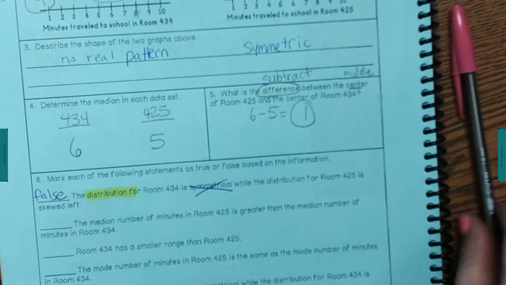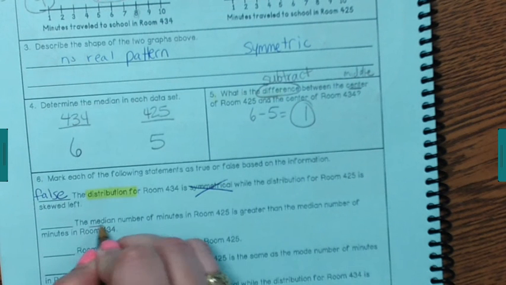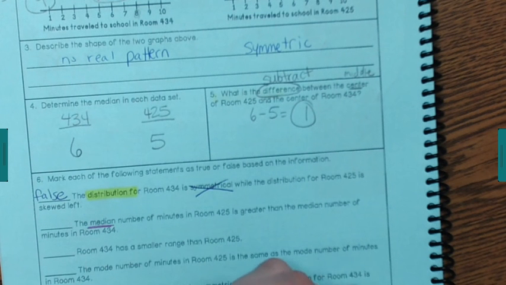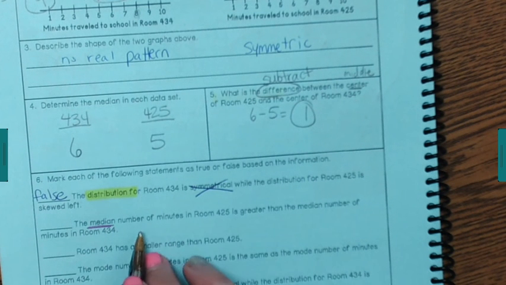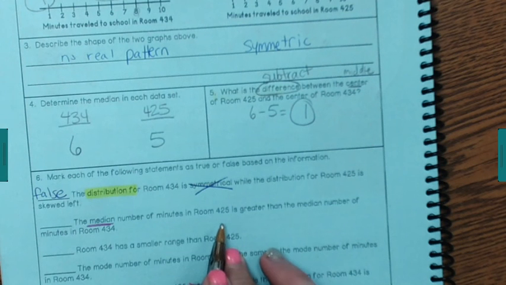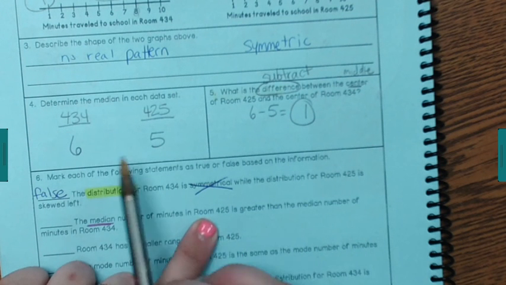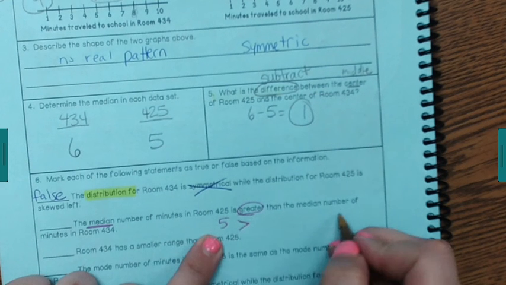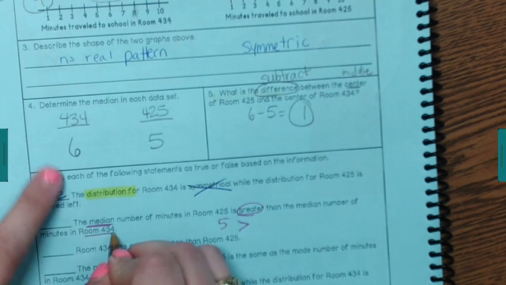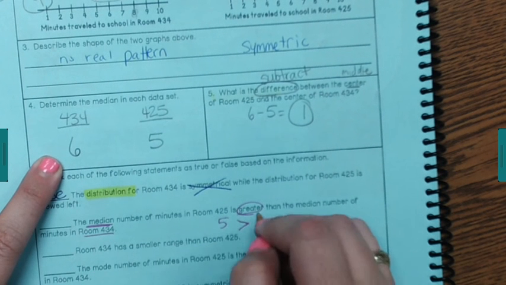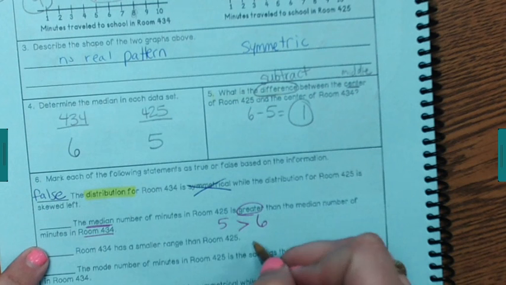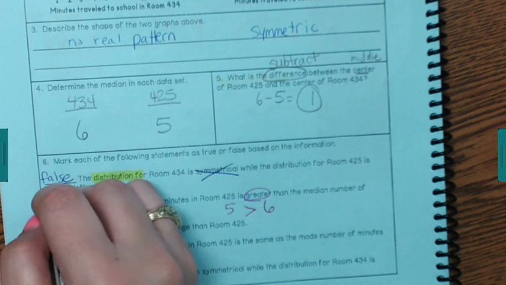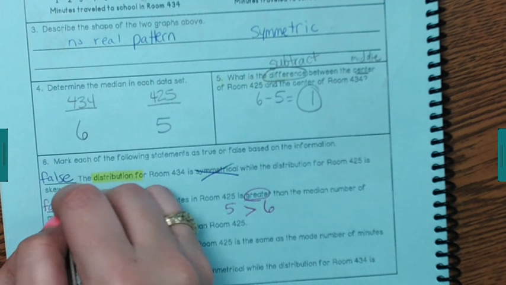The next one. The median, which is the middle. So the middle for 425. What was the middle for 425? 5 is greater than the middle for 434, which is 6. Is that true or false? False.